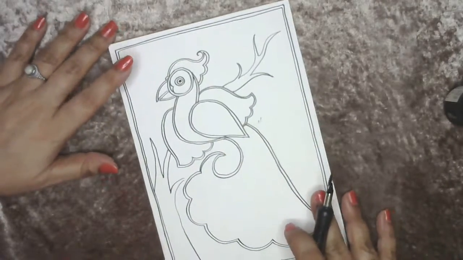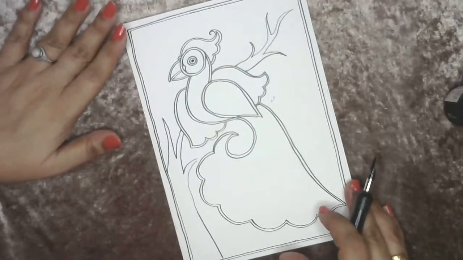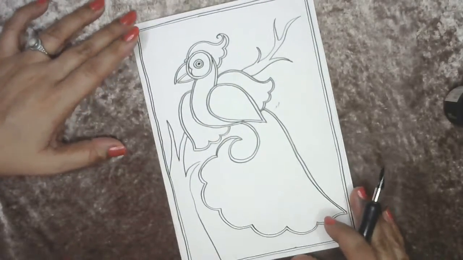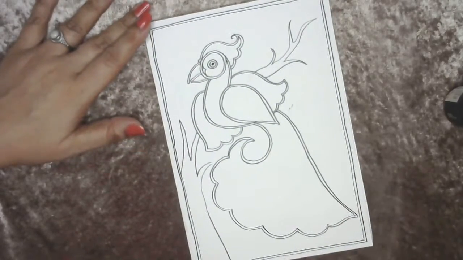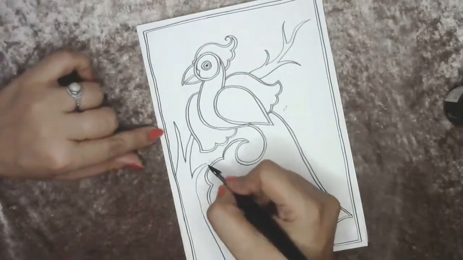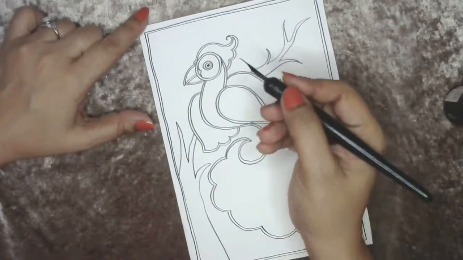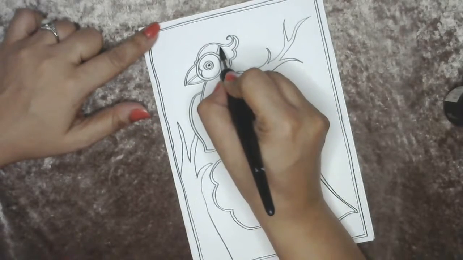So this is directly by pen and ink. If you're not comfortable, I'm telling you again and again, don't get discouraged that, oh, mine is not coming. Please try with pencil and then later you can do outlining with pen or ink, with whatever. So this is the main picture, and here let's get it all dried and we will start with our decoration part.